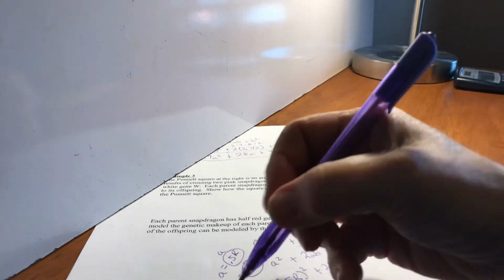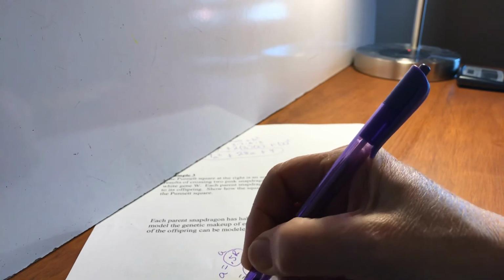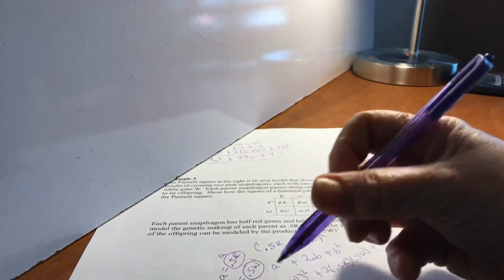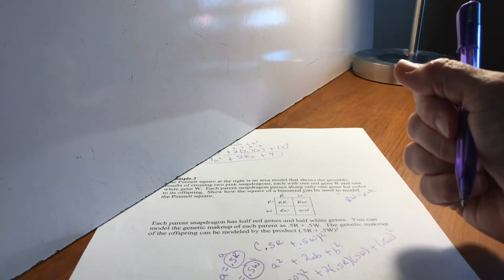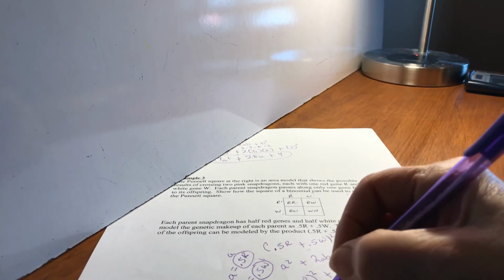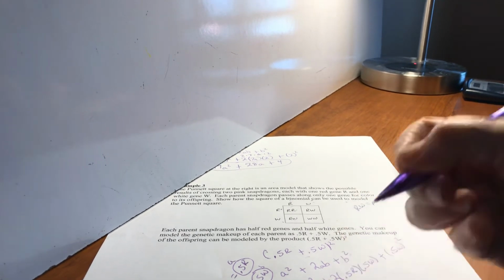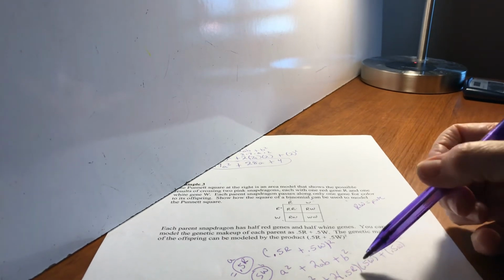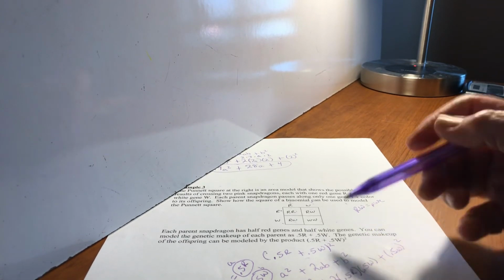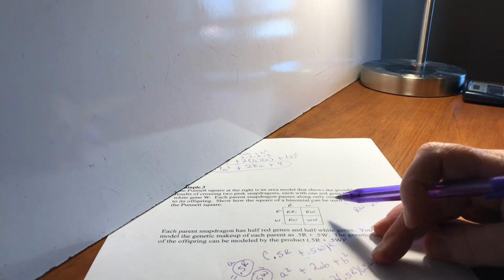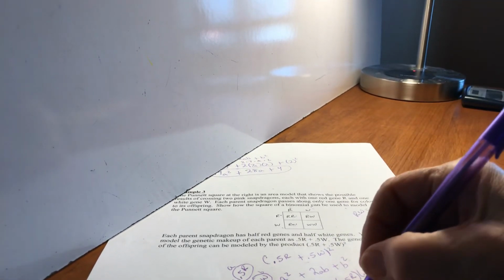All right, this literally means 0.5 times R times 0.5 times R. So 0.5 times 0.5, half of a half, is 0.25 R squared, plus 2 times, if I did left to right, I guess, 2 times 0.5 is 1, and then 1 times 0.5 is 0.5.